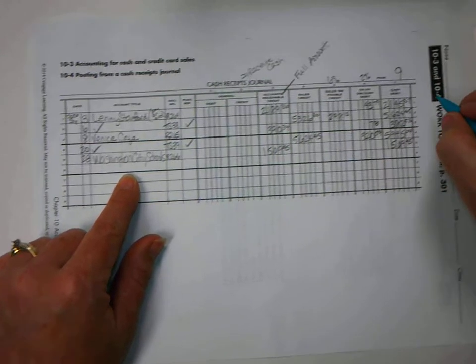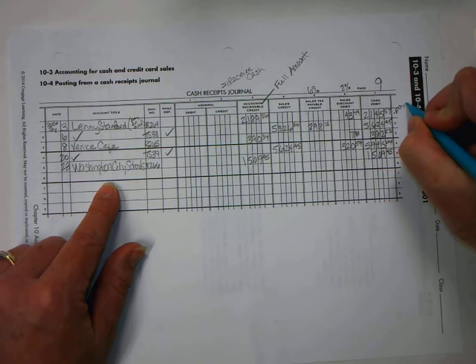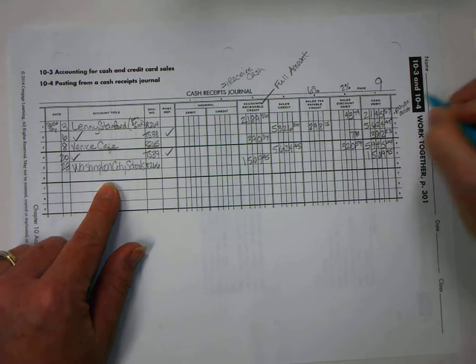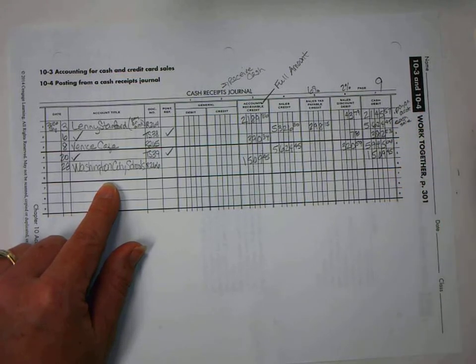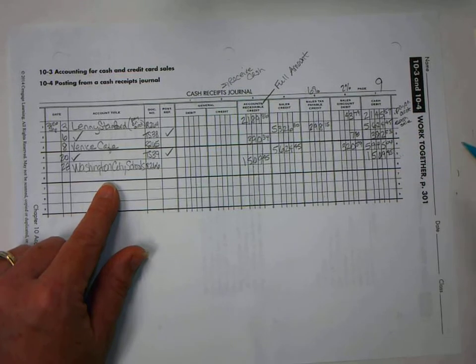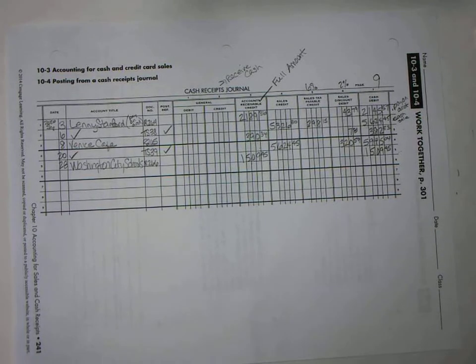Okay, so this one was a pay on account, right? This was a cash sale, pay on account, cash sale, pay on account. It's just that this one was with a discount. This one was with a discount. And this one was without a discount.